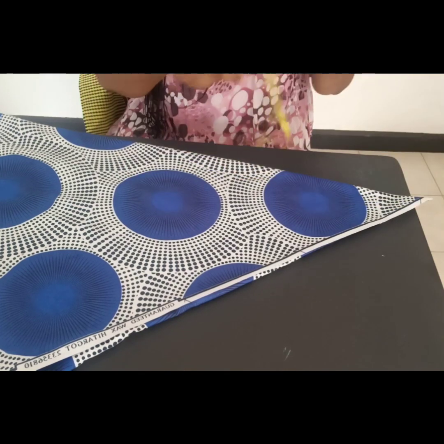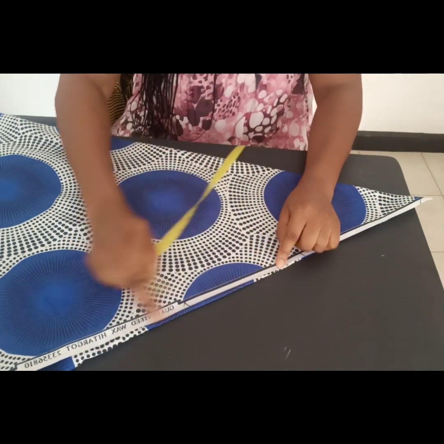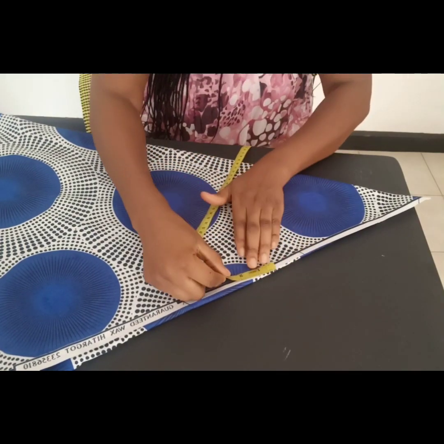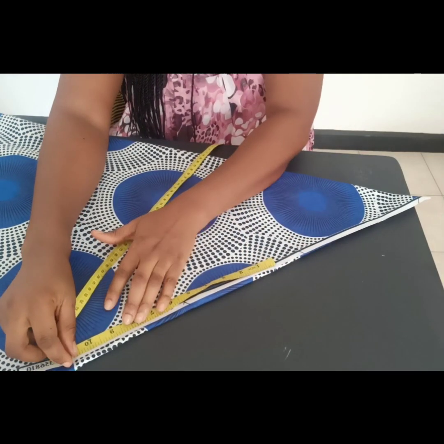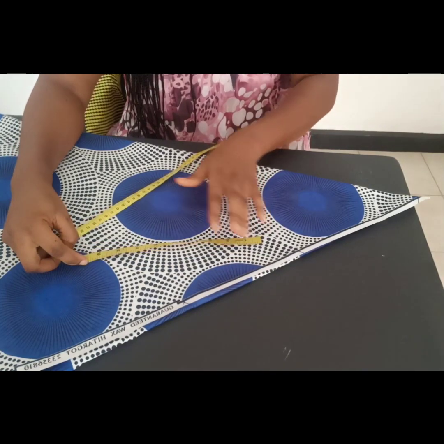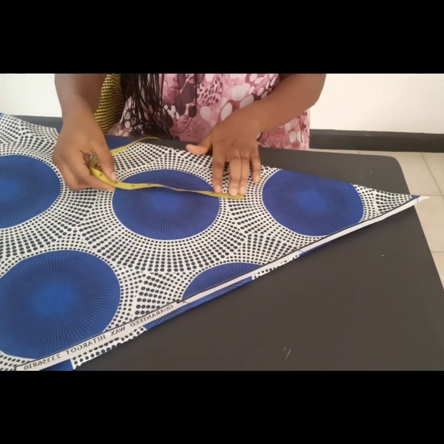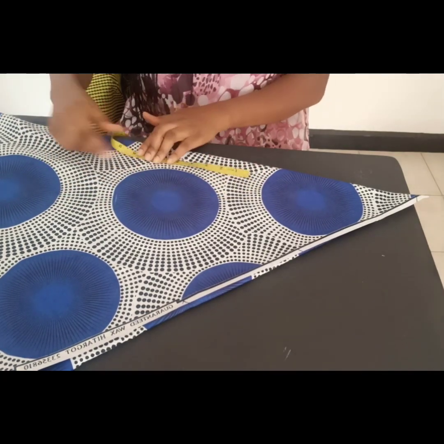Do you see that? So from here now, you can now measure. You can now measure the length of flare from these ways that you have marked. From there, you can now measure the length of flare. The length of flare 8. You mark it 8. You mark 8. 8.